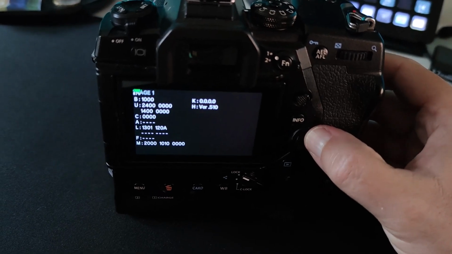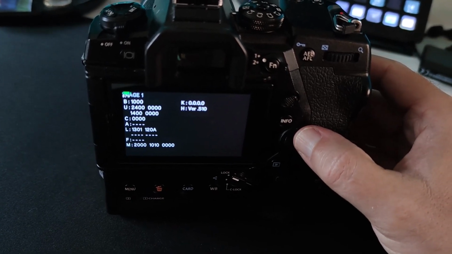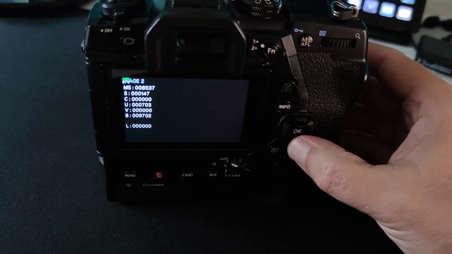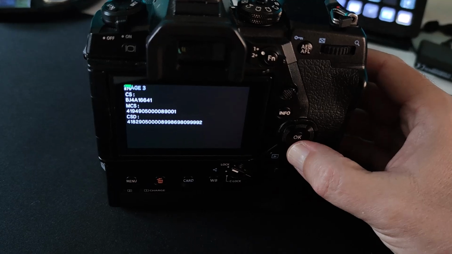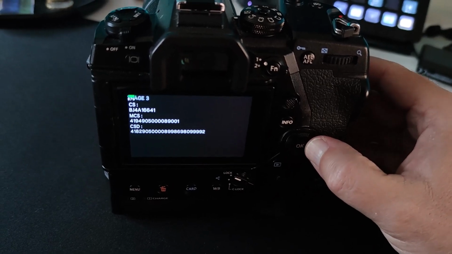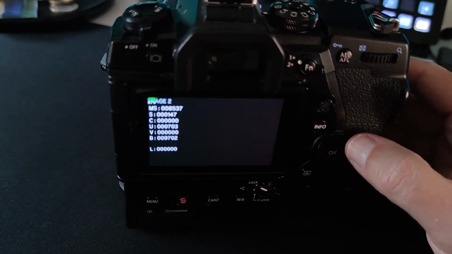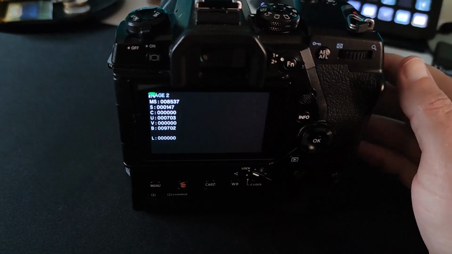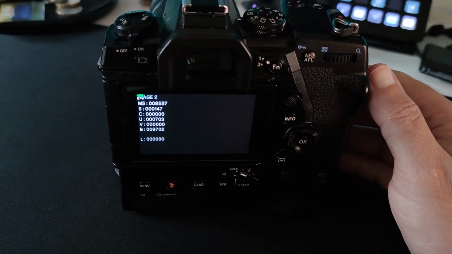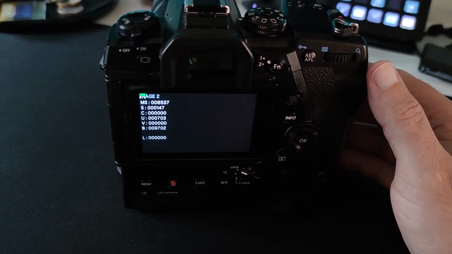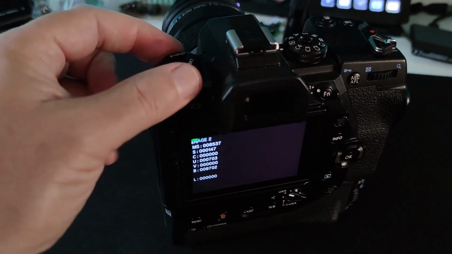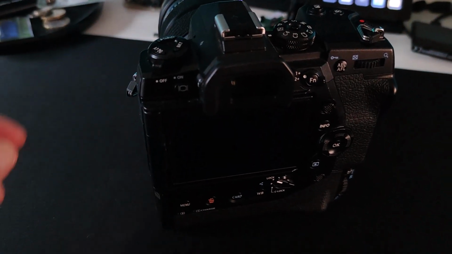Pressing up will get you page 1 of a secret menu. Pressing right will get you page 2. And pressing down will get you page 3. Over on page 2, which is the right arrow, you'll find this value at the top here, MS, which is mechanical shutter, 8,537 actuations. To get the camera back to the normal operation, all you need to do is power it off and back on again.